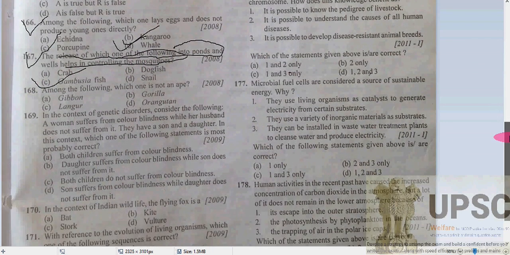Why is it so? Why will we give priority to this option? Why not dogfish? Why not a snail? Why not a crab? Because gambusia fish, as we know, is a larvivorous fish. This fish is released into ponds and wells to control mosquitoes by eating mosquito larvae, insects and crustaceans. Of course, that's why.